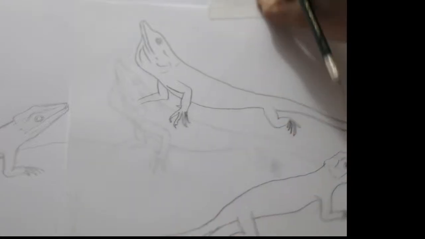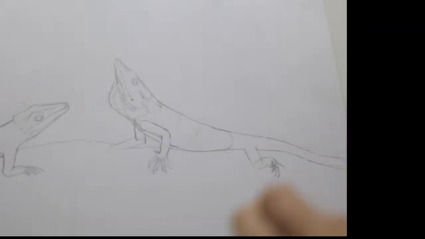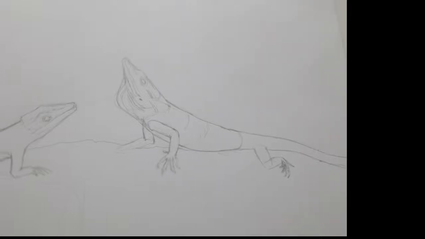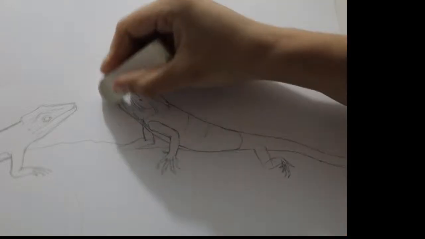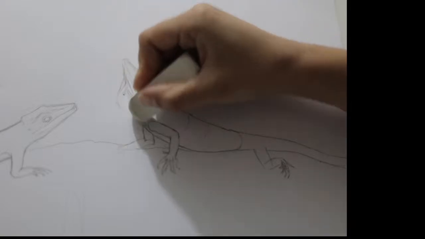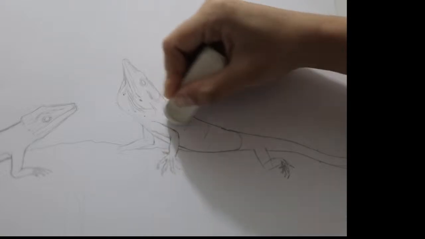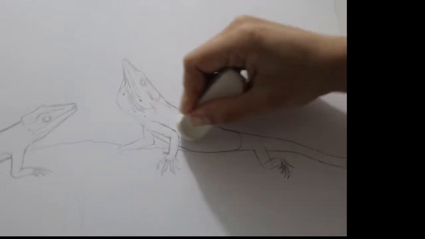So next class we're gonna be talking about that. But on this one, I want to get rid of the extra lines that we no longer need. That's mostly it.